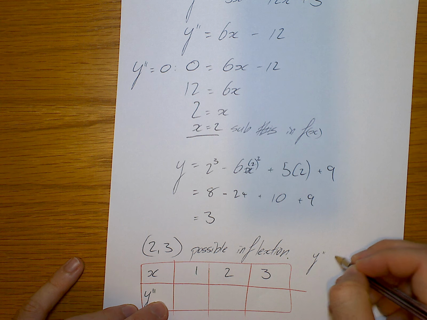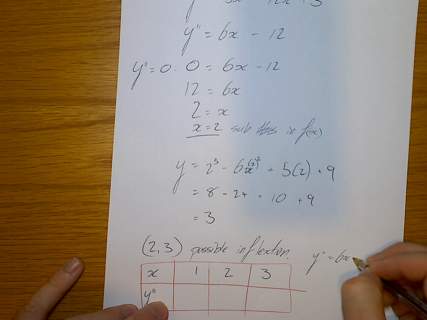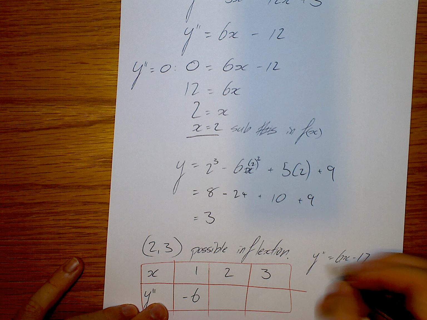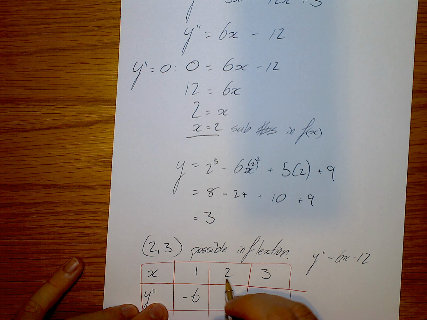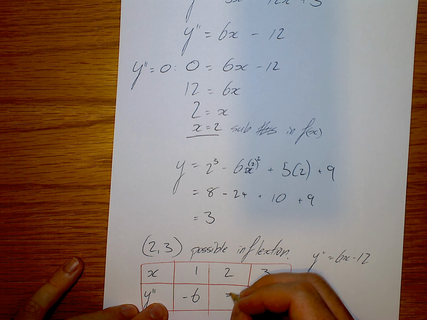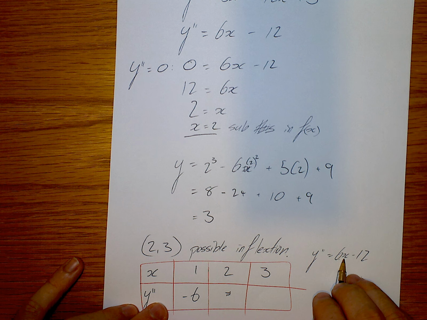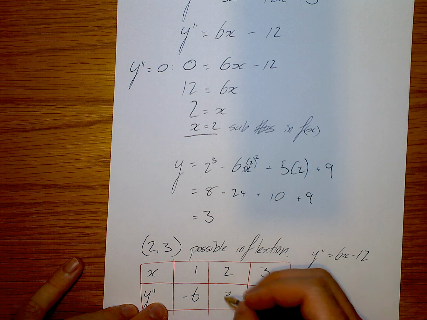Our y double dash was 6x minus 12. If we put our 1 into there, that's going to be 6 times 1, which is 6. 6 minus 12 is going to be minus 6. If we have our 2 in there, 6 times 2 is 12, and 12 minus 12 is 0.